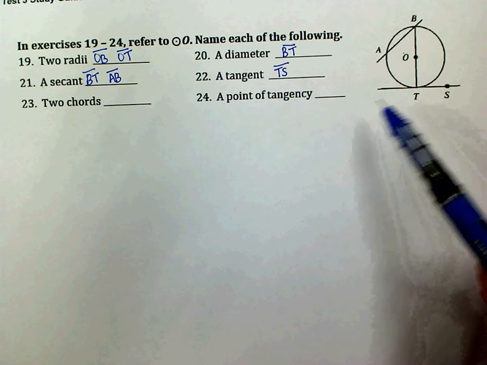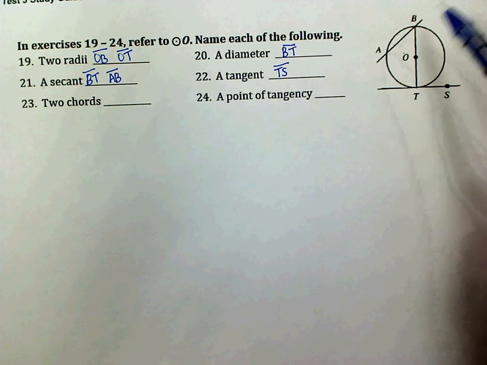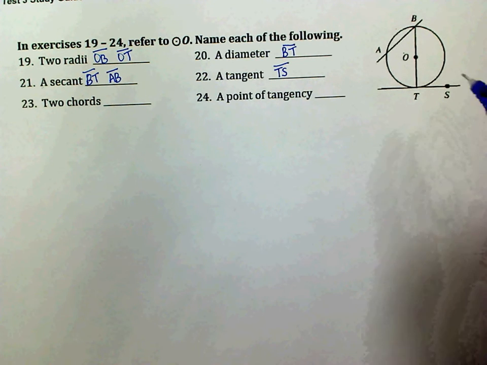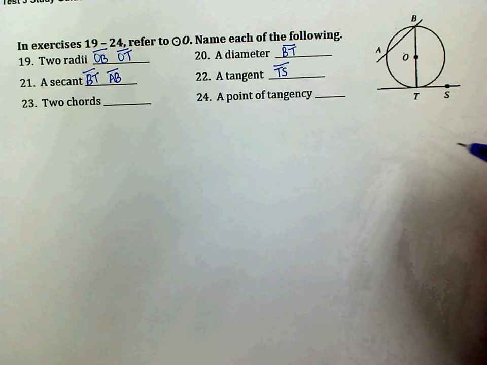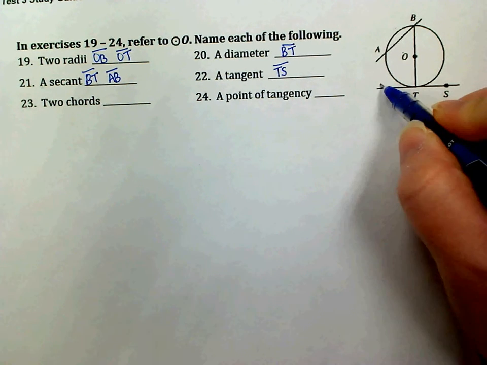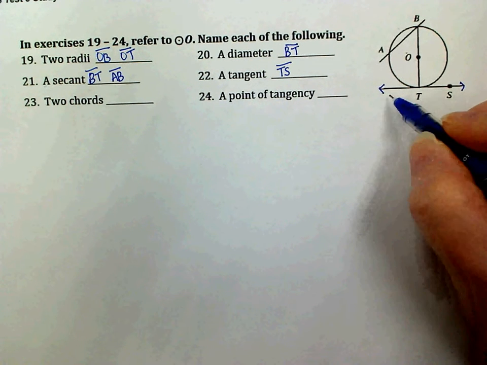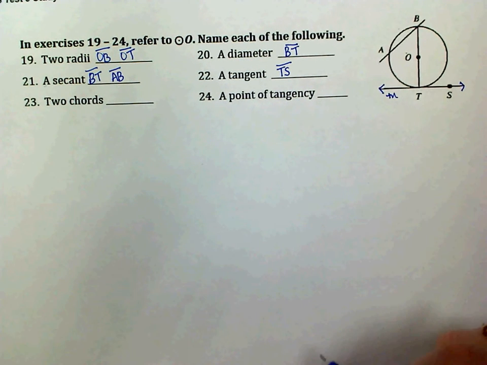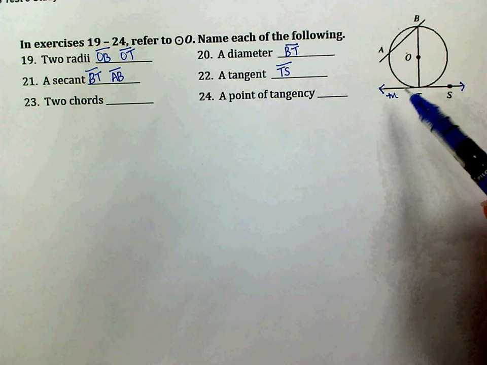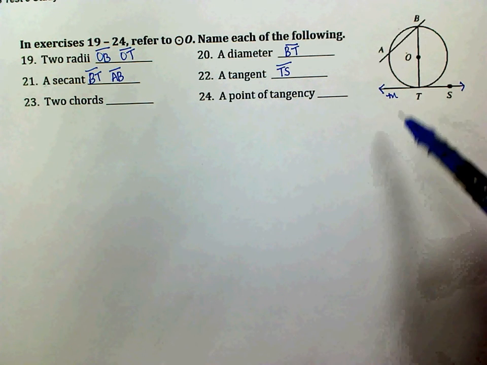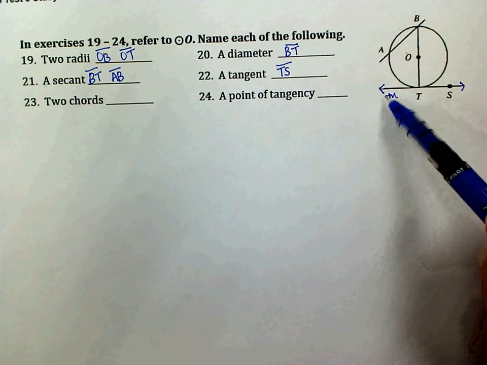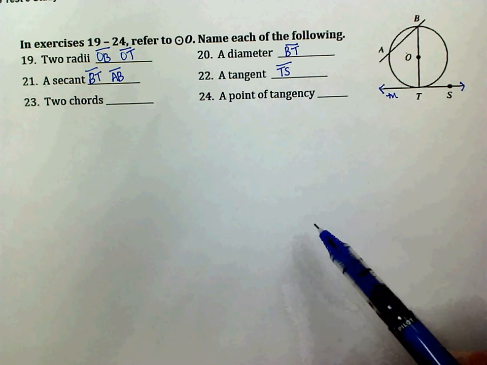You can't name these with just one letter because you're not given a name. Remember, a name would be a scripted letter. So if we had, for instance, arrows at the end of this tangent and I had a little scripted letter M, I could call that line M. You can't name a line with just 1 point, but that's not a point. That's the name of the line.